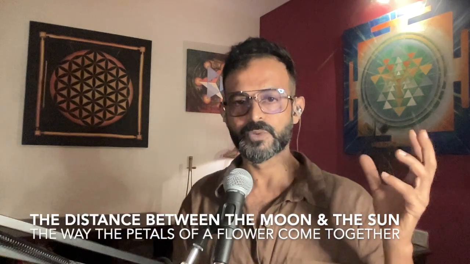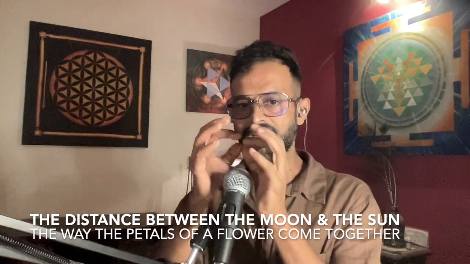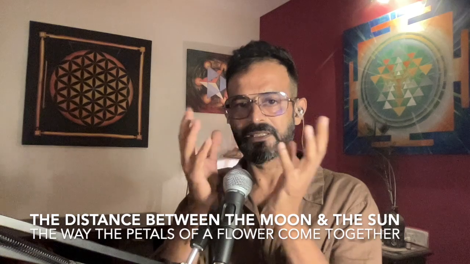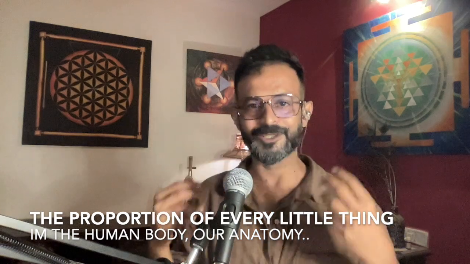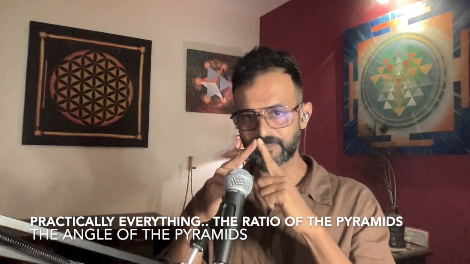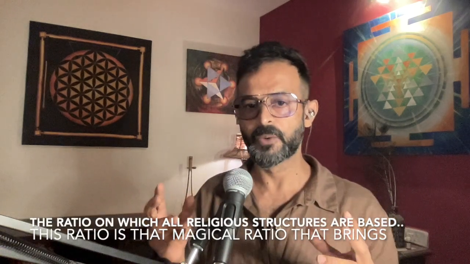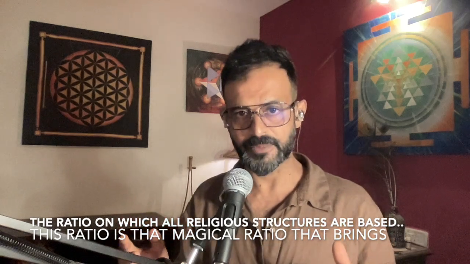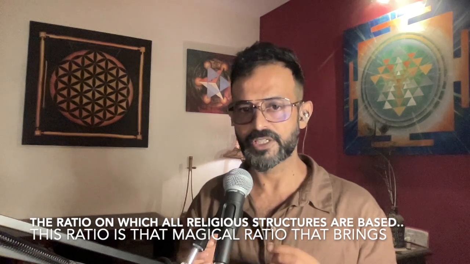The distance between the moon and the sun, the way the petals of a flower come together, the proportion of every little thing in a human body, anatomy, practically, the ratio of the pyramids, or the angle of the pyramids, the ratio on which all religious structures are based, this ratio is that magical ratio that brings everything in the universe together.